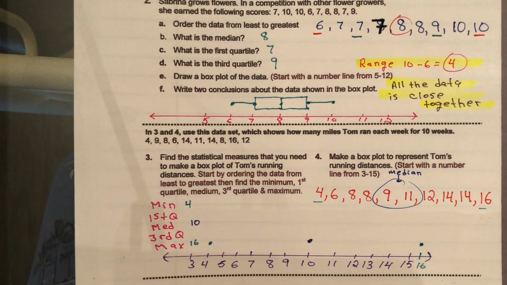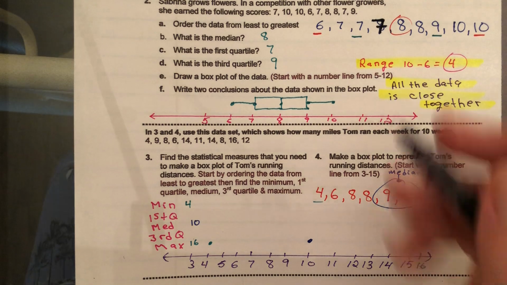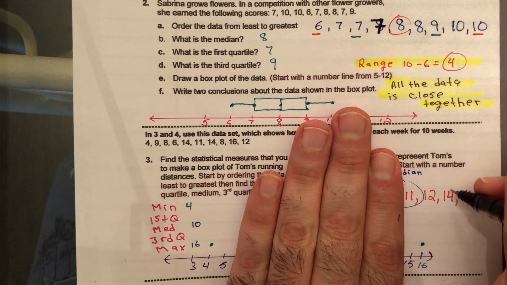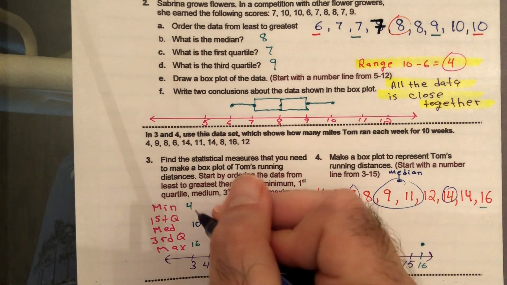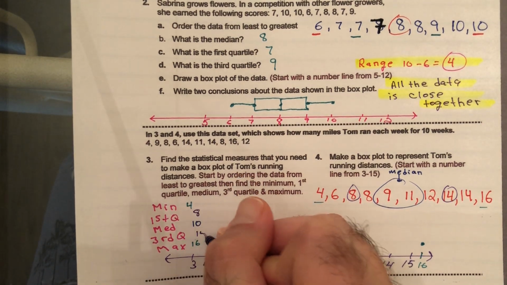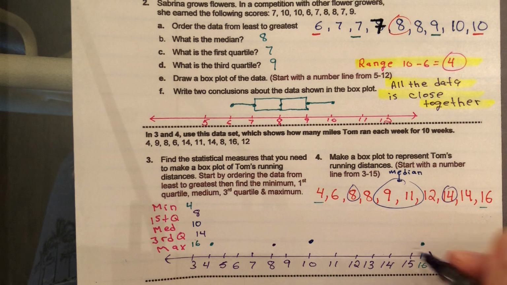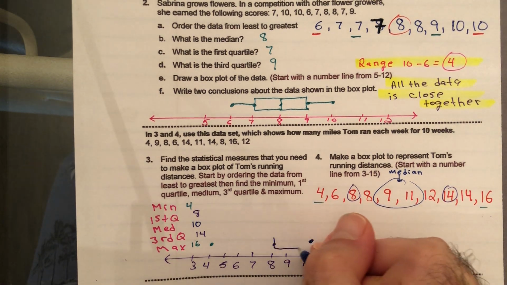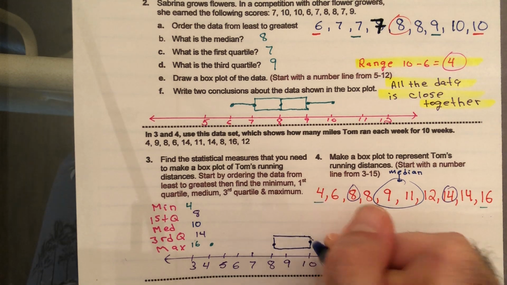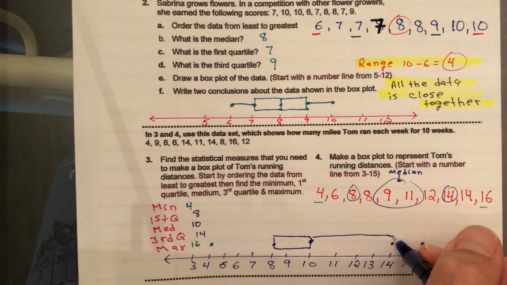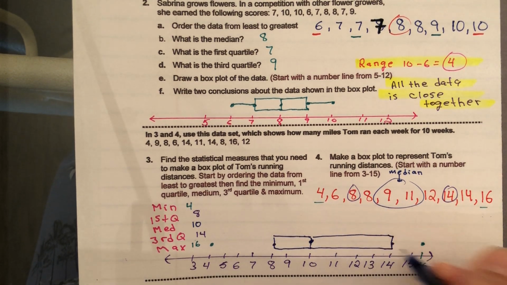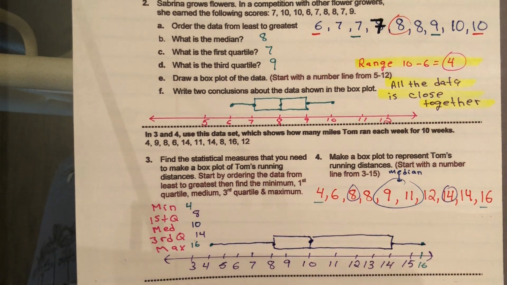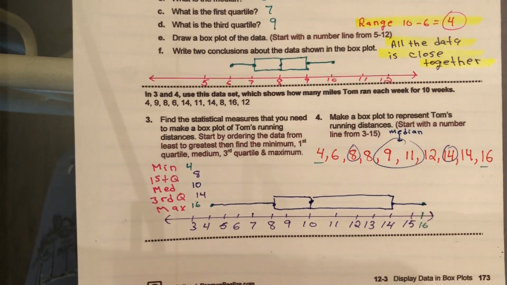So my lower quartile is 8. And then the other half, 1, 2, 3, 4, 5. My other quartile is 14. 8 and 14. Got an 8 here. Got a 14 here. Now I can draw my boxes. Long box here. Short whisker at the end.